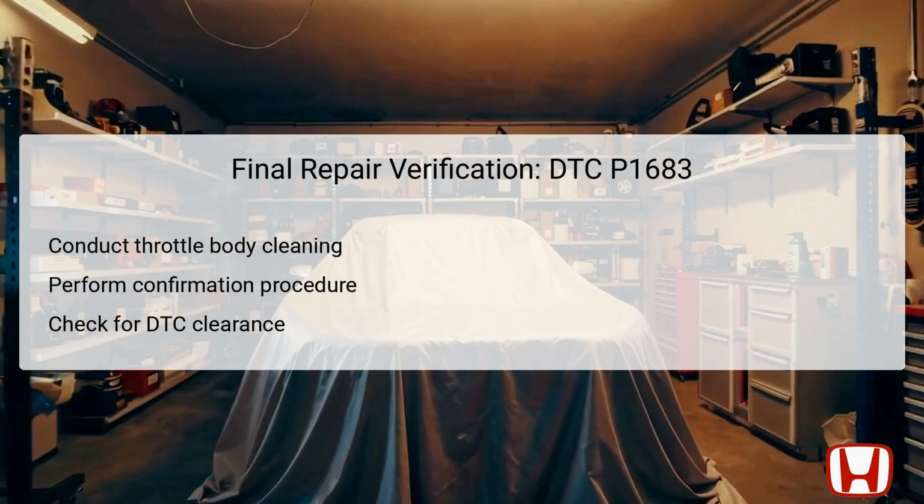Following the cleaning, the procedures outlined earlier, starting the engine and holding it at 3,000 RPM, then allowing idling, should be repeated to confirm that the throttle responds as intended. An integral part of this verification involves checking whether DTC P1683 is still indicated. If it remains, further examination of associated components is warranted. Successful clearance of the DTC would indicate that the repairs were effective, restoring the throttle body's function and improving overall engine performance.